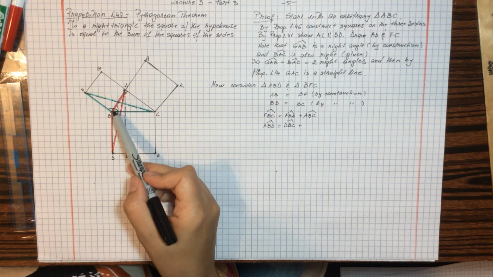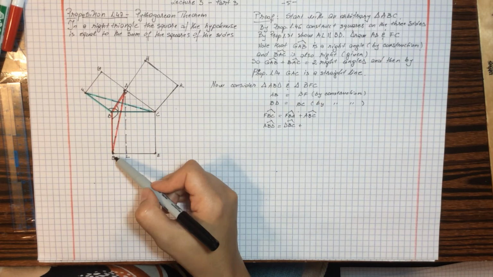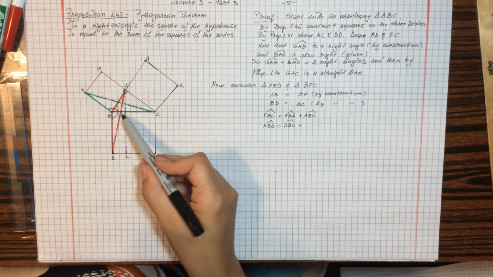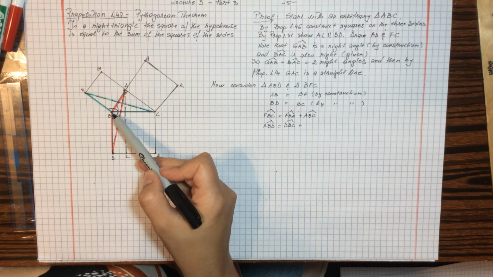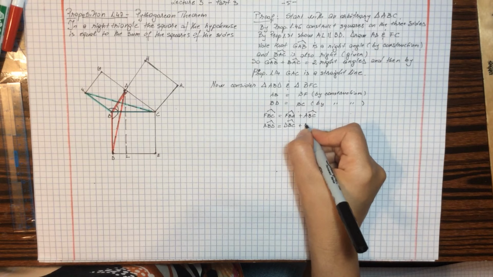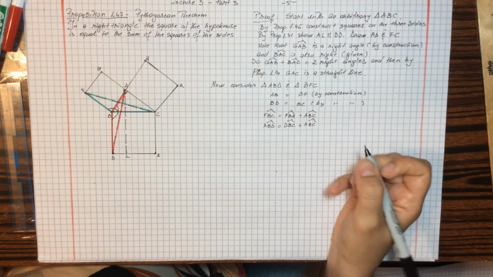Plus angle ABC. So the large red one is equal to DBC plus ABC plus ABC.